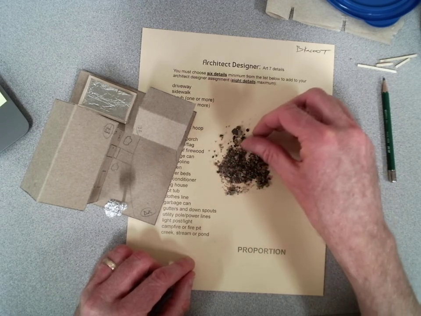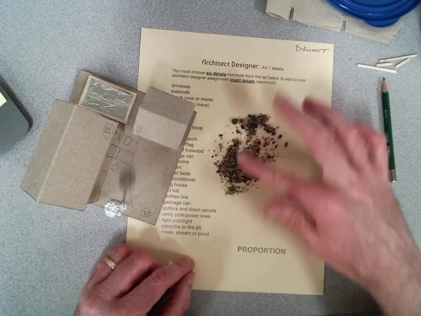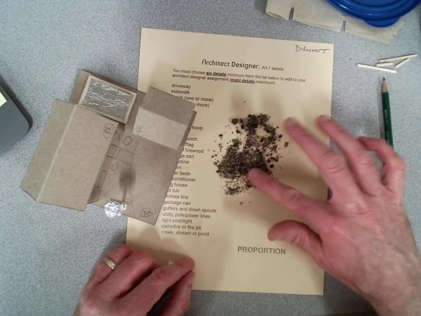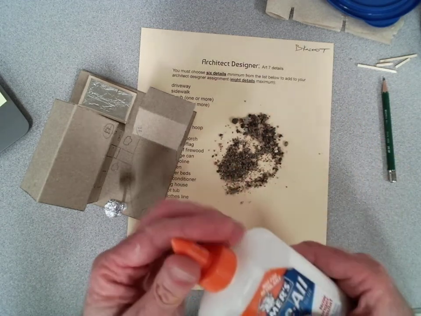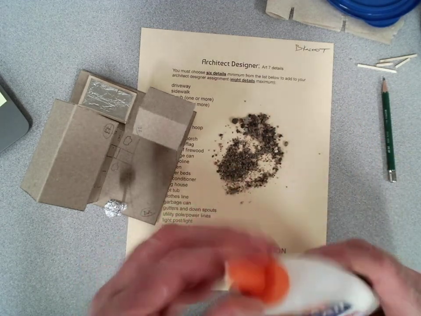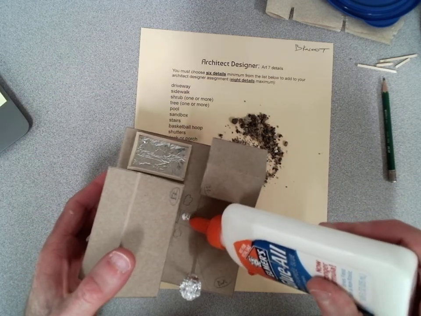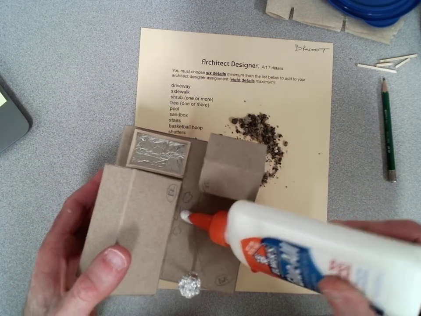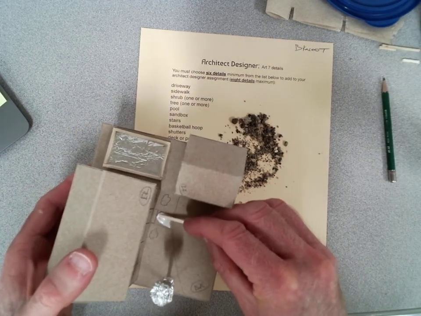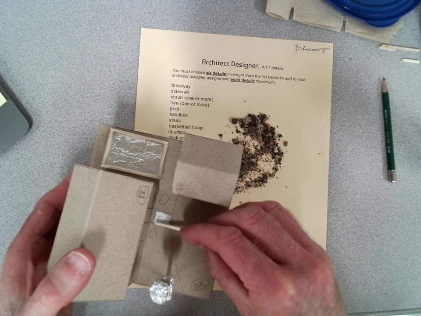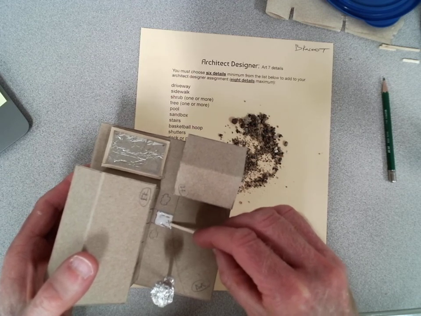So I'm going to move the big pieces, the coarse sand, out of the way. Then I'm going to have all the fine sand right here that I want to use. What you do is you get some glue. I'm going to put it here on the walkway, and then spread that out with one of these mini sticks. You want to cover the area with glue, like that.